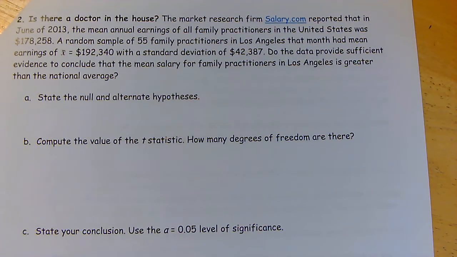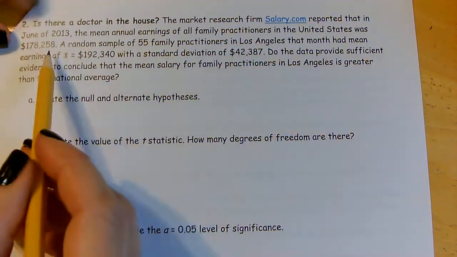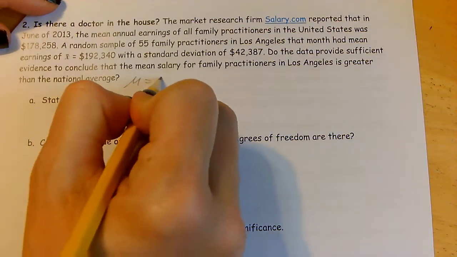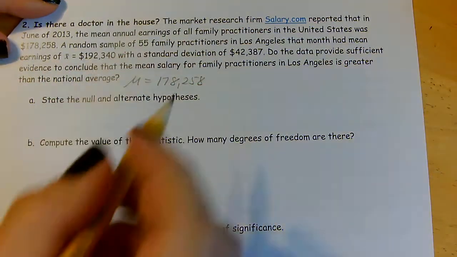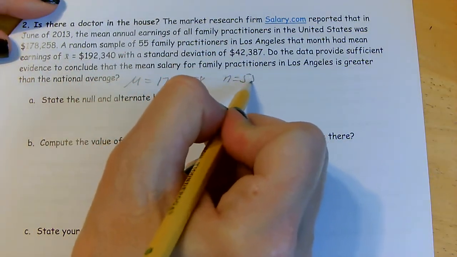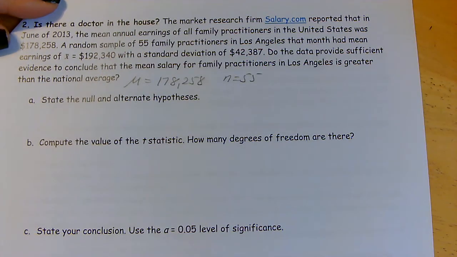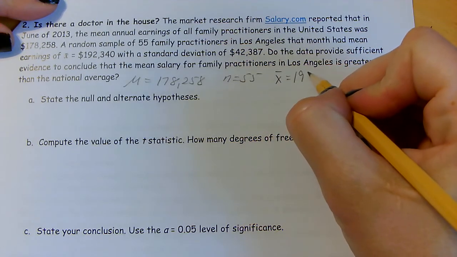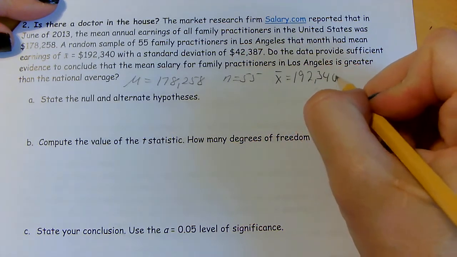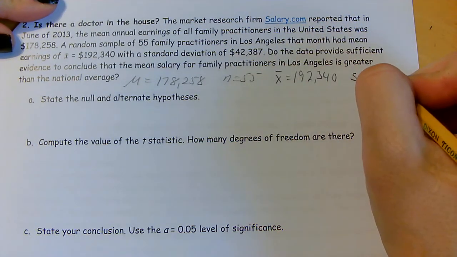All right, 9.3, some more hypothesis tests. Mean annual earnings of all family practitioners in the U.S., so the population mean. In a sample of 55 family practitioners in LA, had a sample mean of 192,340, and a sample standard deviation of 42,387.